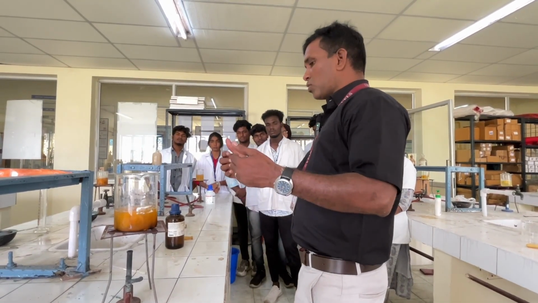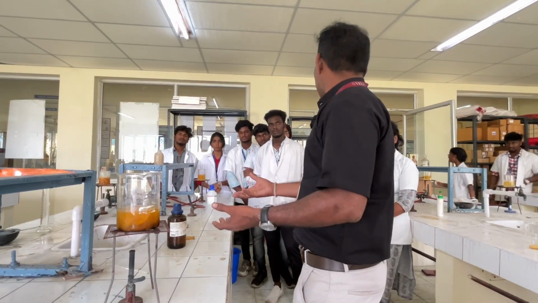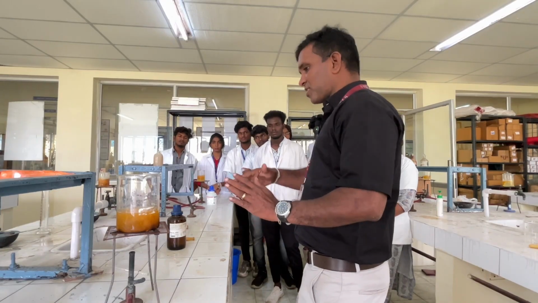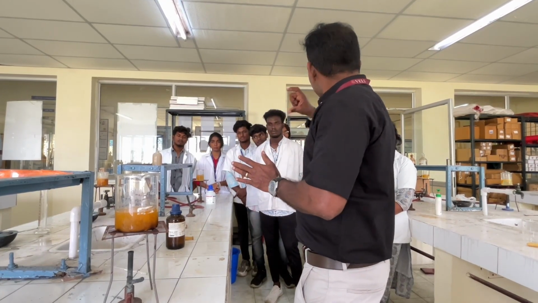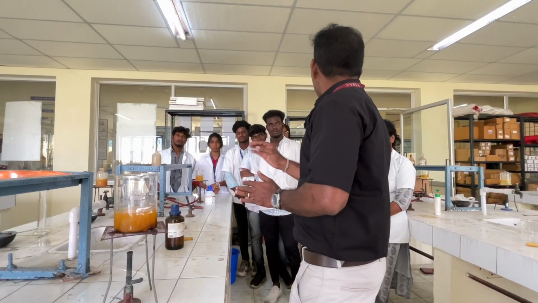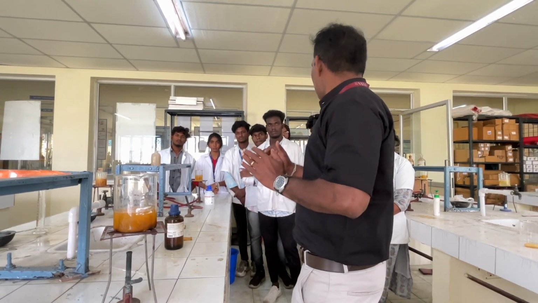So after that, you have to take this solution and filter it through the nylon cloth. So after filtering, you have to take that extract, and then you add a sufficient amount of N-propyl alcohol. So obviously that pectin will be precipitated.